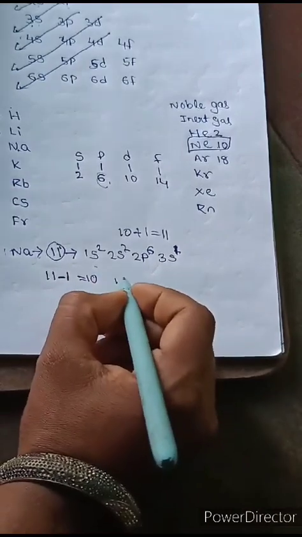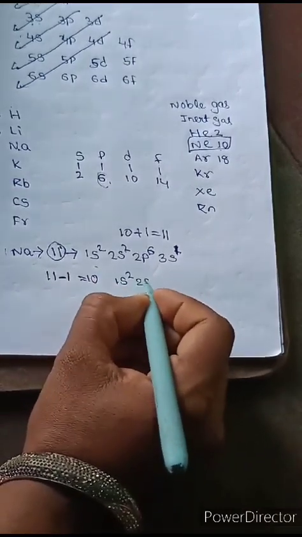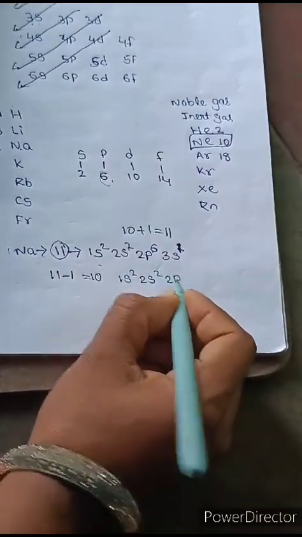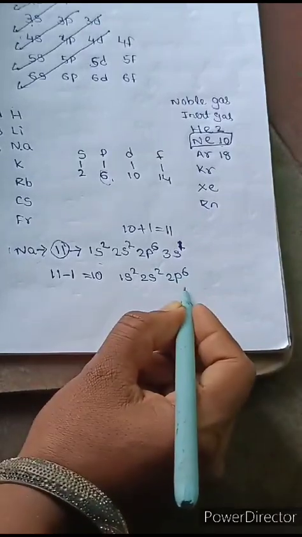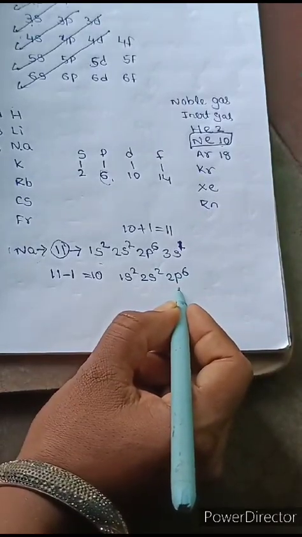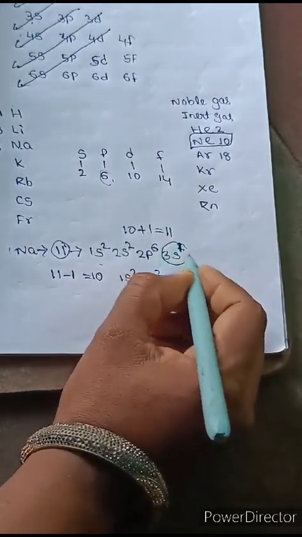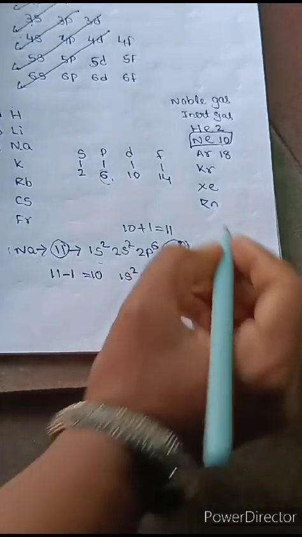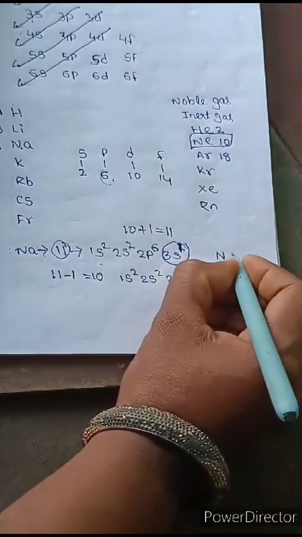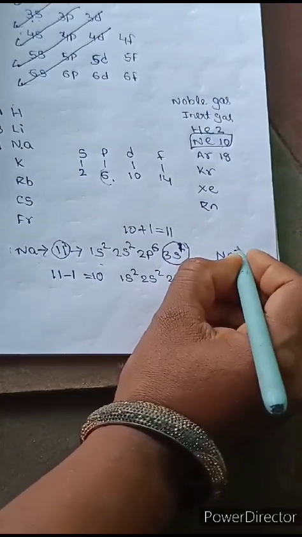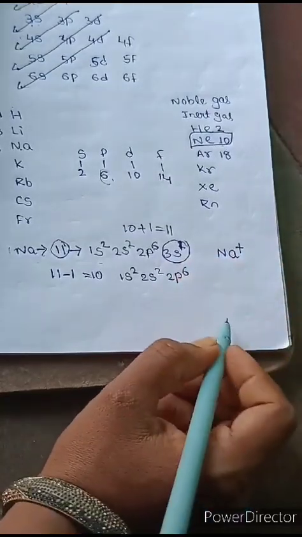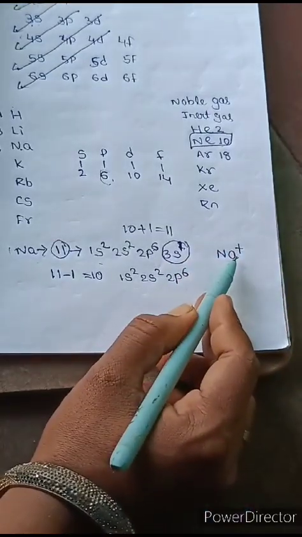That means 1s2, 2s2, 2p6, it will be an inert gas configuration, right? So this 3s1 has to be removed. That's why sodium will be Na plus ion. That means it will lose 1 electron.